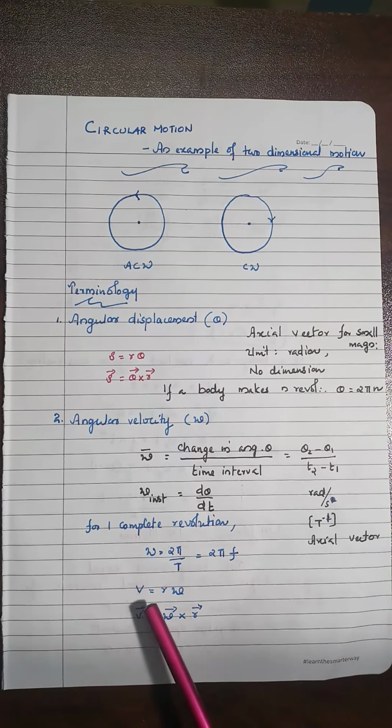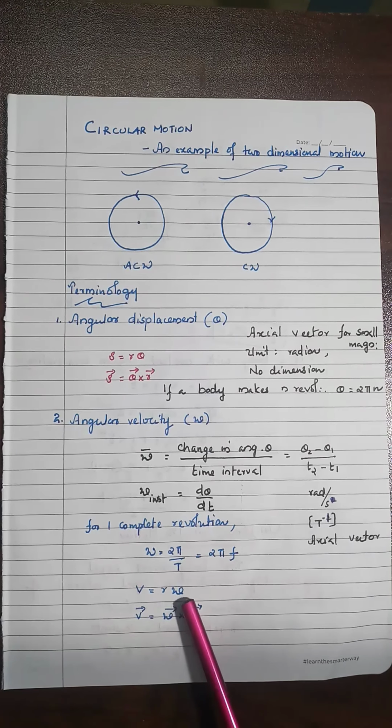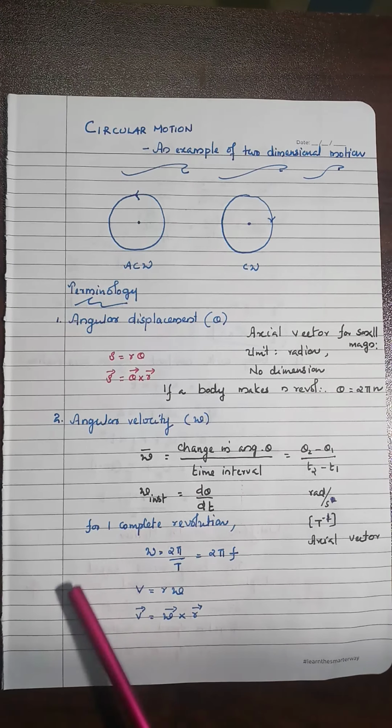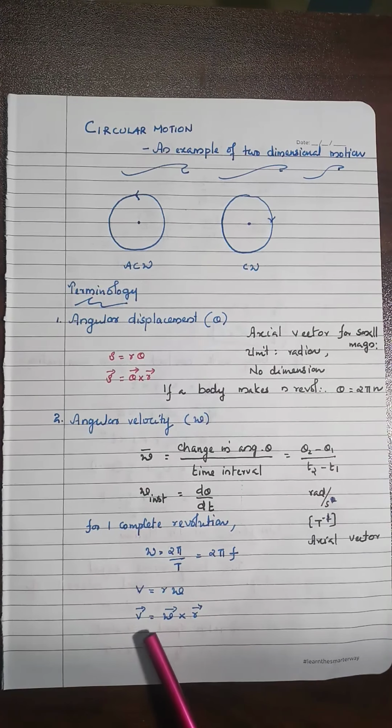We can relate the linear velocity with the angular velocity through the relation v is equal to r omega. By using the right hand thumb rule, we can assure about one thing, it's a cross product: v is omega cross r and not r cross omega. V is equal to omega cross r.